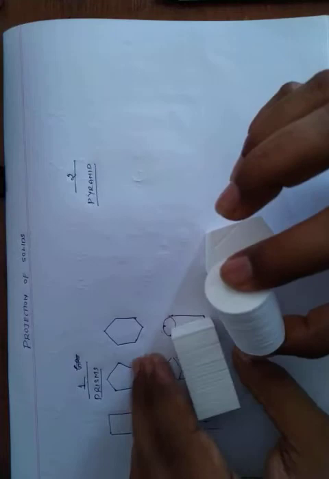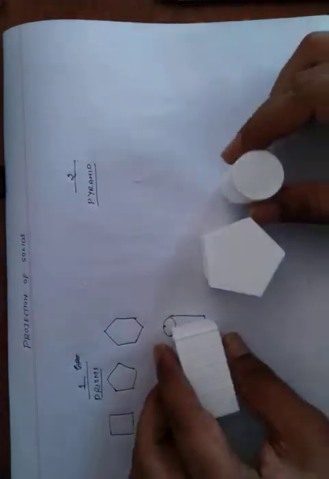Likewise I have a cylinder, which is made up of a circular plane at the top and bottom. So it has only 2 faces. The square based prism has 6 faces. The pentagonal prism has 7 faces, 5 vertical faces, and on the top and bottom, a total of 7 faces.